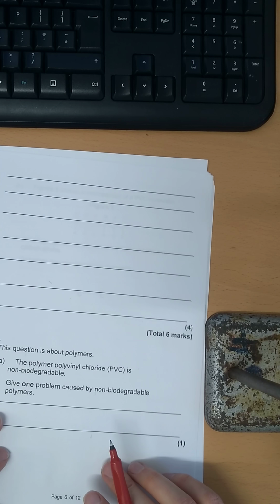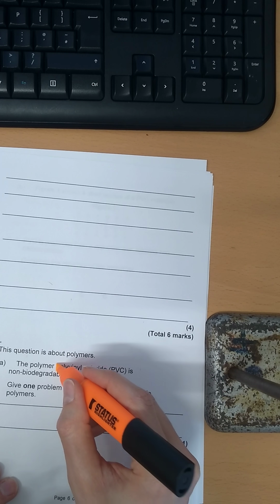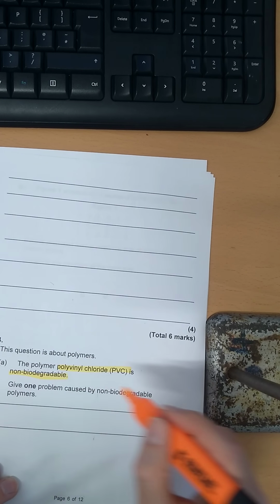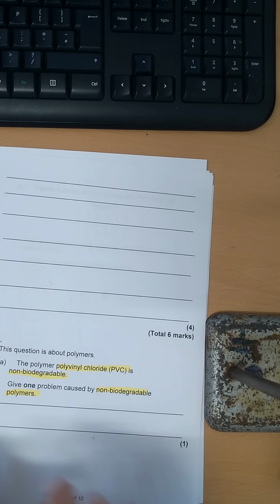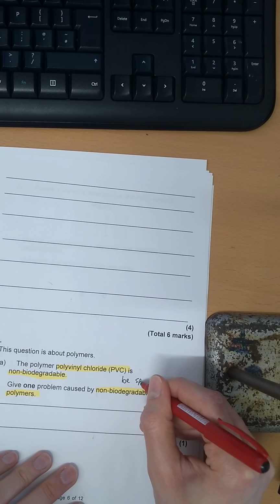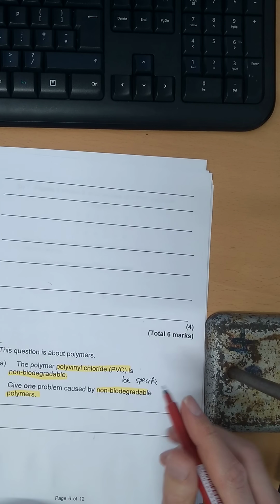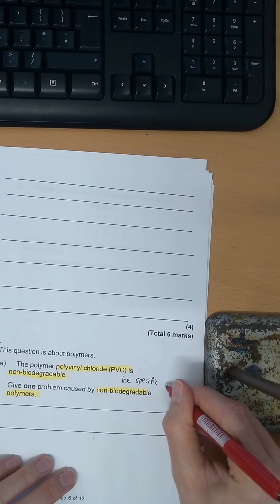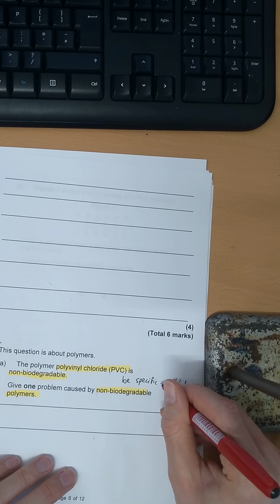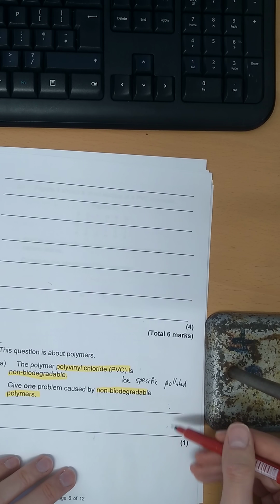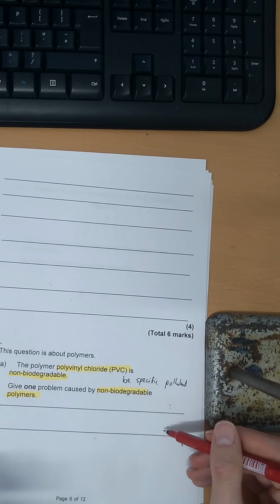Then we get another little question about polymers. Okay, so it says PVC is non-biodegradable. Give one problem caused by non-biodegradable polymers. What we've got to do here is be specific. So what you don't want to do in science is write in general terms like, oh, it's a pollutant, for example. Whenever you're answering small questions like this, we want to try and be really specific about what problems it's going to cause.